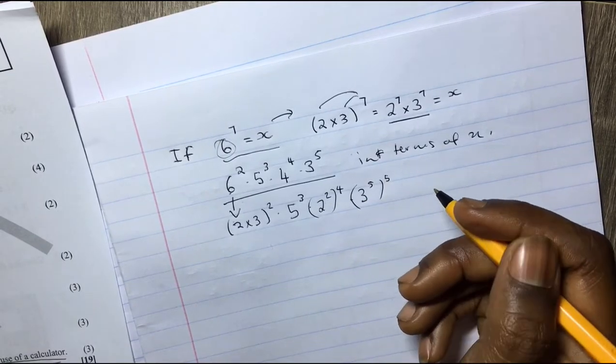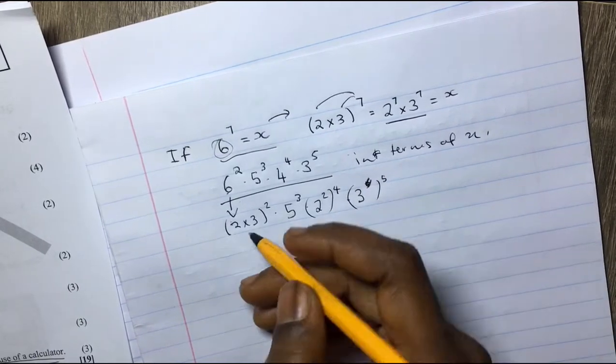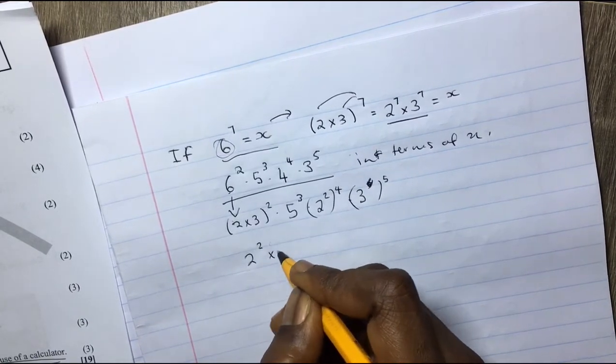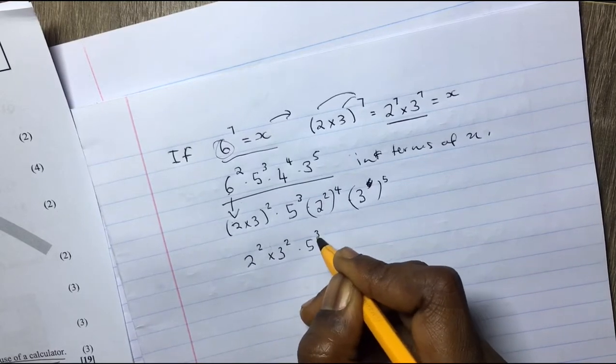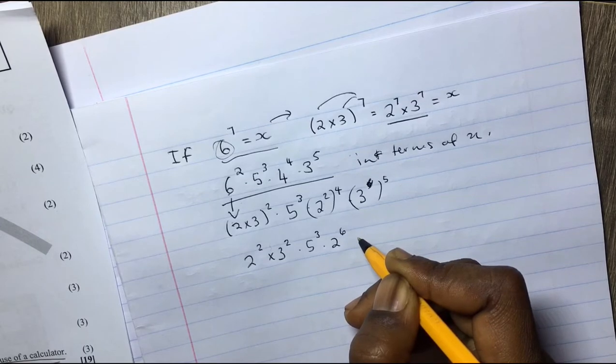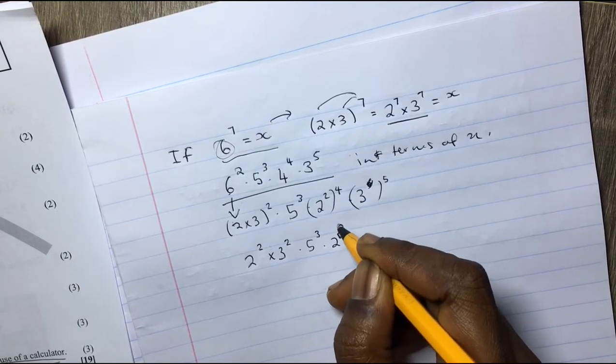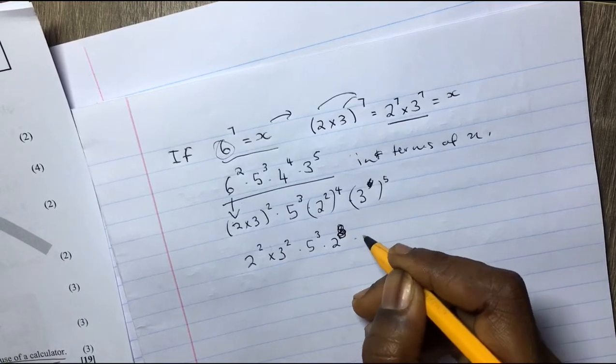Yeah, if it doesn't work out, it doesn't work out. There's nothing there. So 2, 2, 3, 2, 5, 3. So this one will be 2 what? 2, 6. It's not 2, 6, it's 2, 8. And then 3, 5.